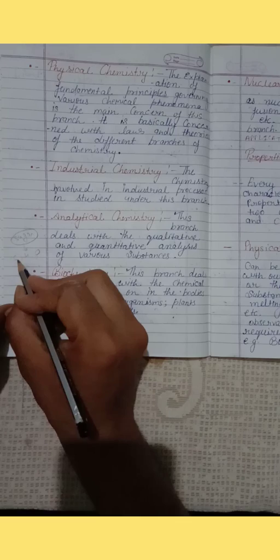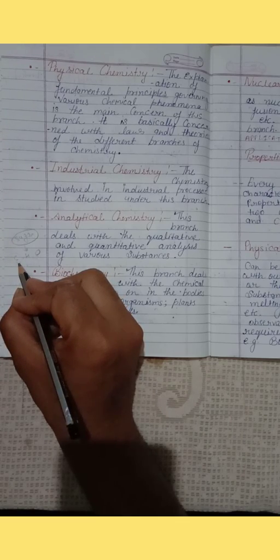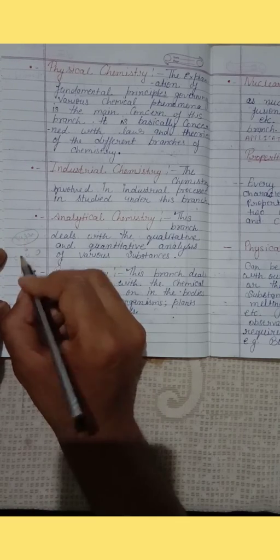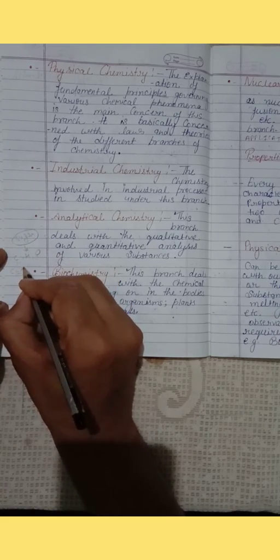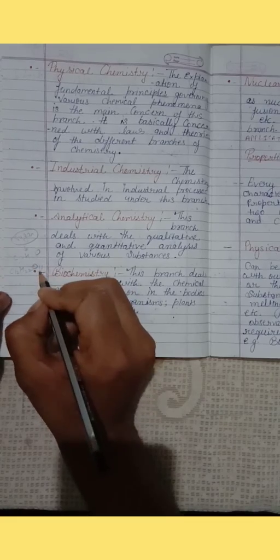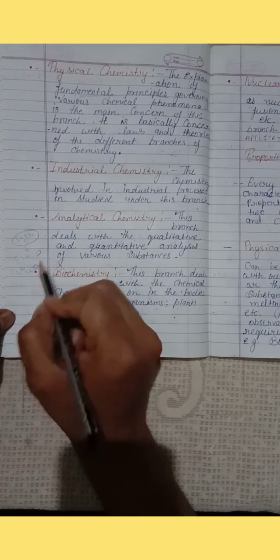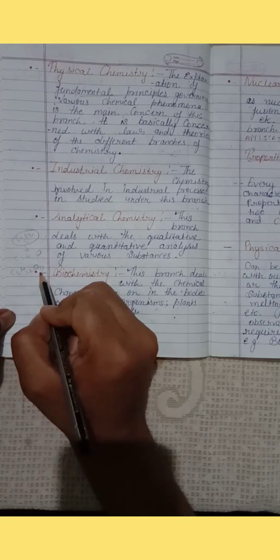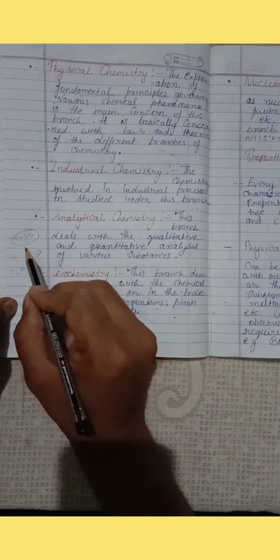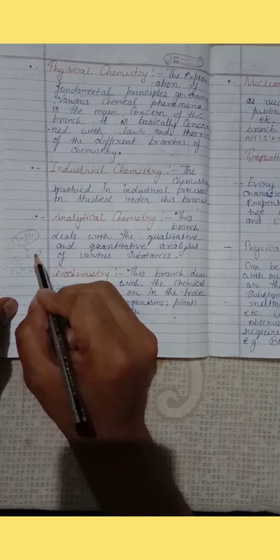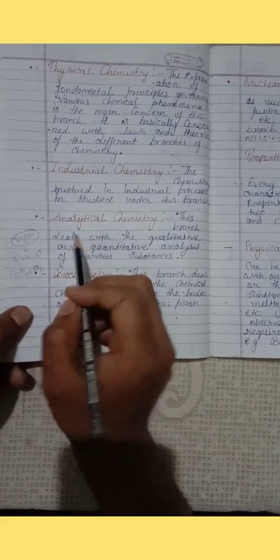In quantitative analysis, you have to analyze what the percentage is, or how many atoms are in one molecule of sugar. For example, the sugar formula is C12H22O11. It means carbon is 12 parts, hydrogen 22, oxygen 11. This is the quantitative part, and that one is qualitative. When this type of analysis occurs, it is part of analytical chemistry.